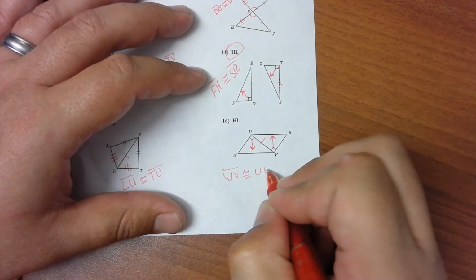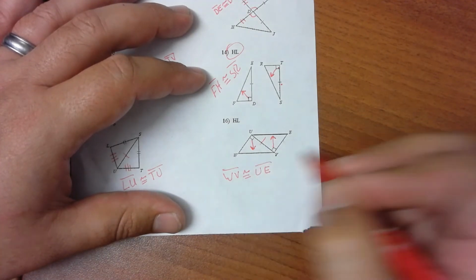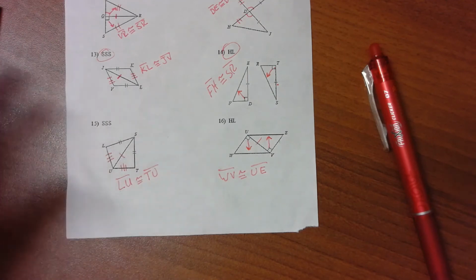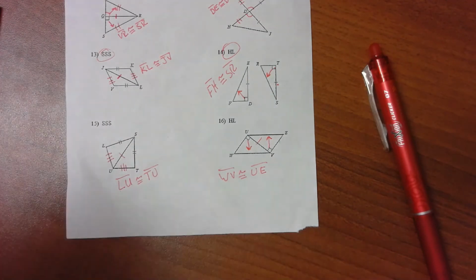And there you go. There's triangle congruence. Hopefully that helped. Rewatch the video if it didn't help. Rewatch it again. Go back and rewatch this one.